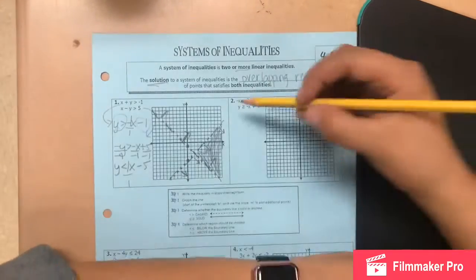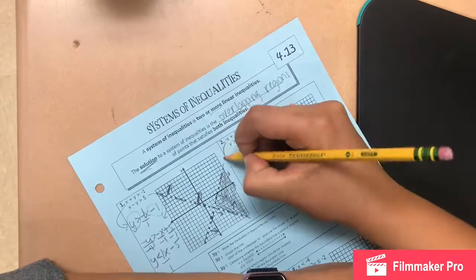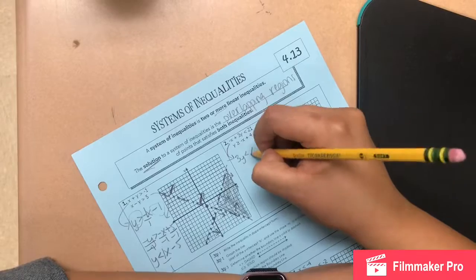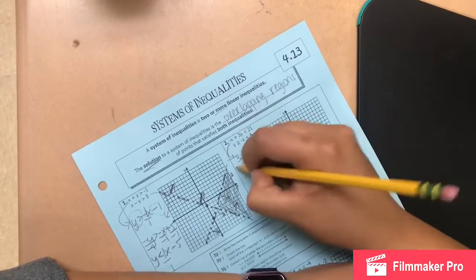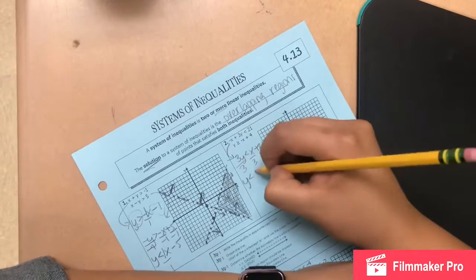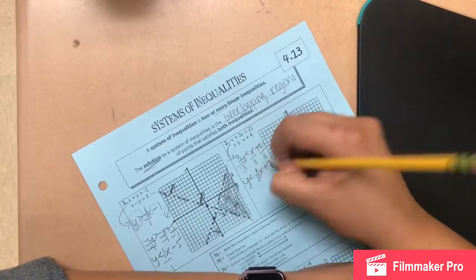Number two, the second one's already in slope-intercept form, so we only have to convert the first one by adding x. So 3y is less than positive x plus 21. I'm going to divide everything by 3. So y is less than 1/3 x. 21 over 3 simplifies to 7.